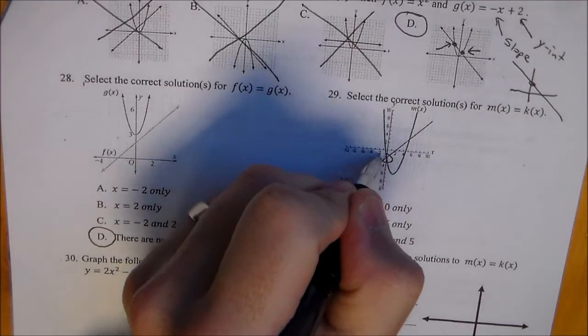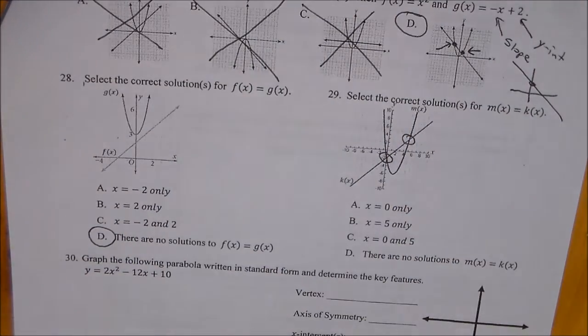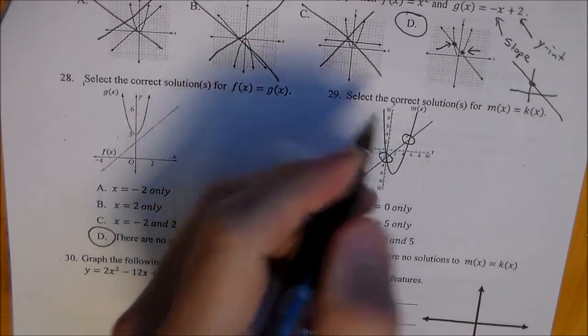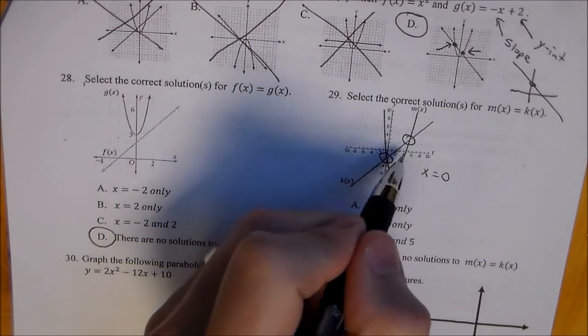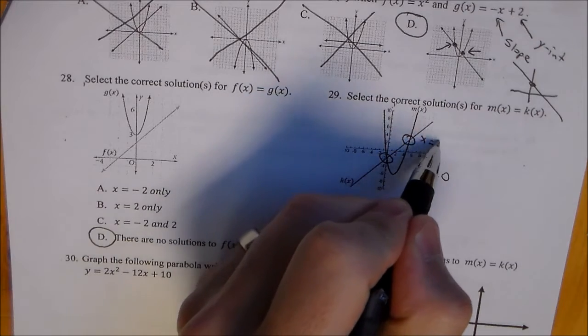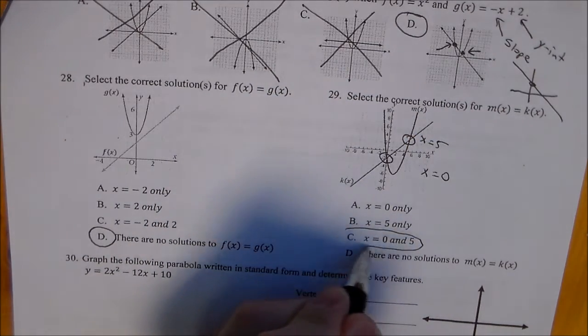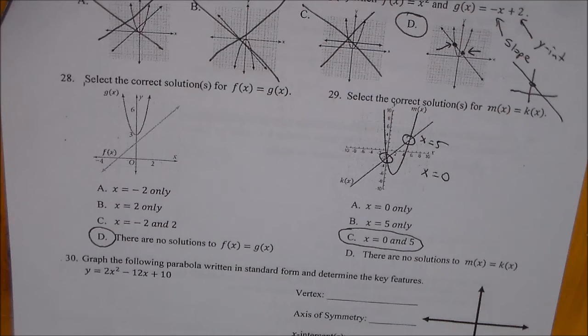They intersect here and here. So what are the x values when they cross? Well, this is on the y-axis, so 0 is one of them. And this looks like 5 is the other. So x equals 0 and 5 are the solutions.